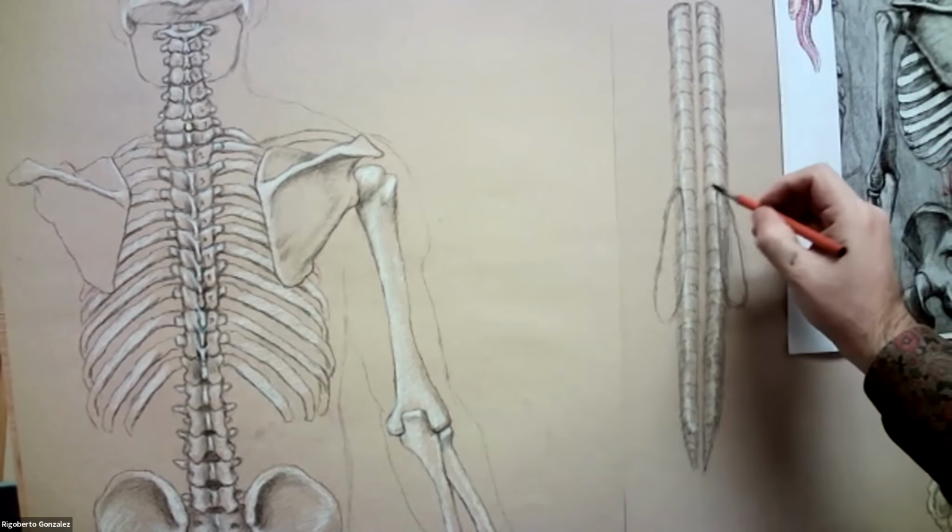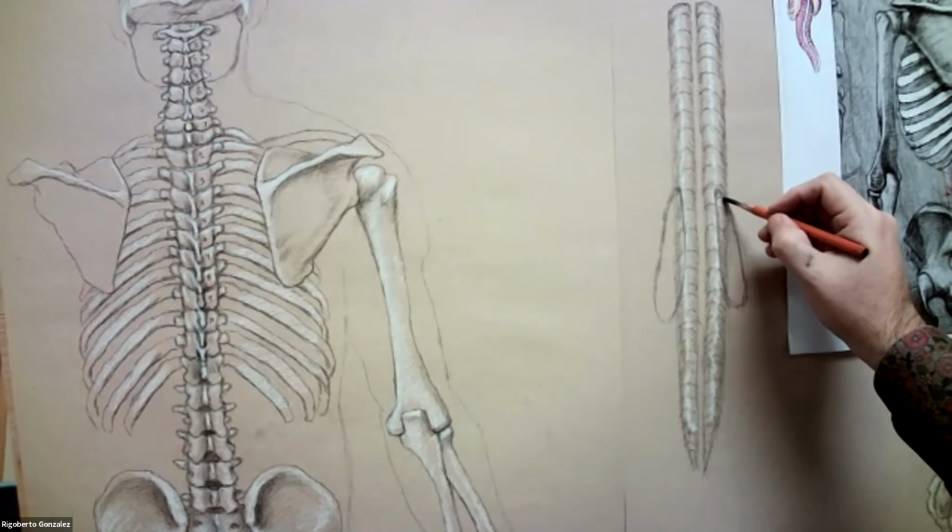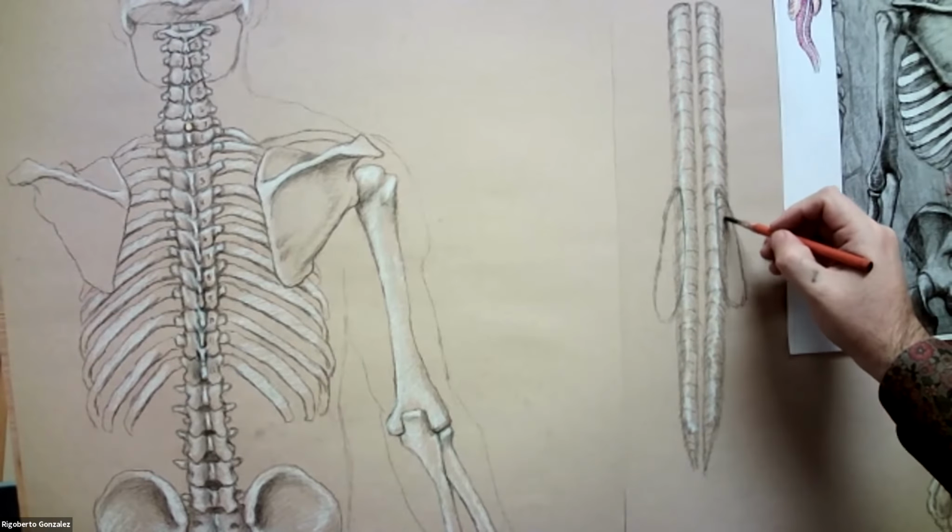And also these, I'm going to give it that cross contour.